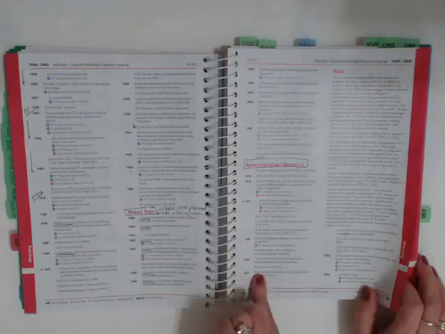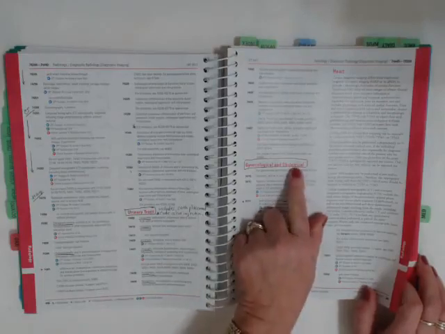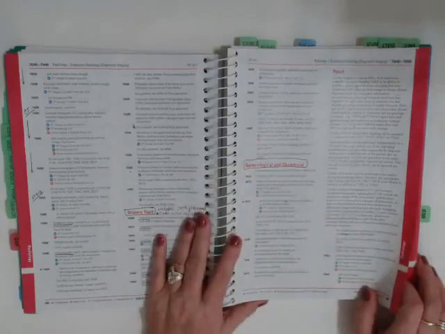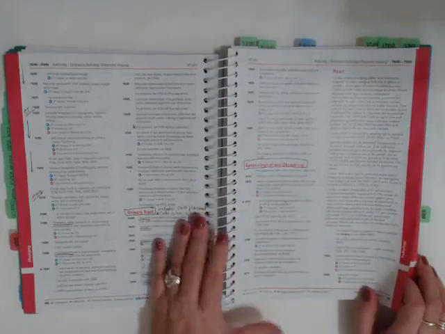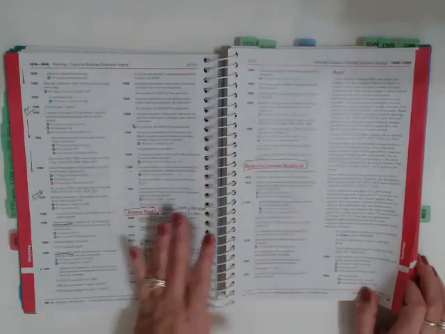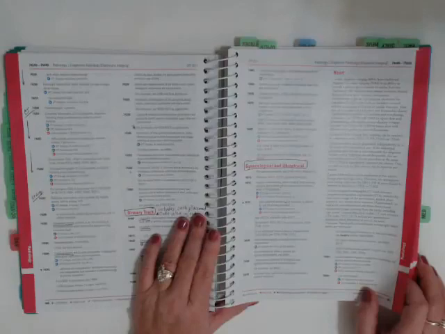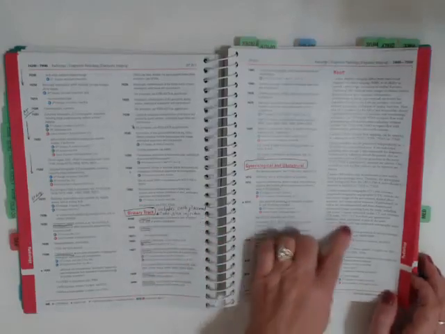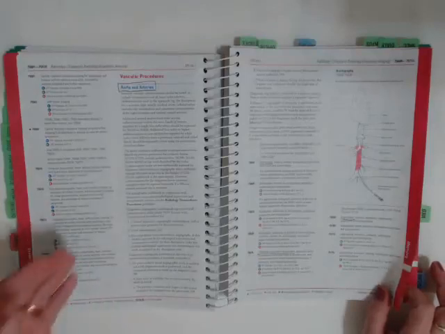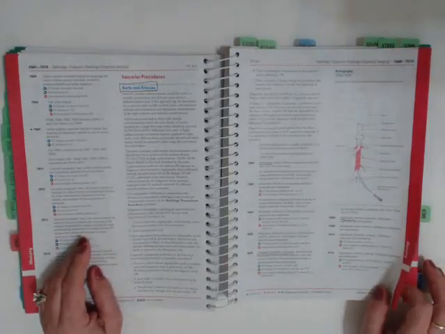Then you have a few GYN and OB, just a few. The real OB, pregnant ultrasounds and stuff are further in this section. These are a little bit different. These are different MRIs, different imaging things, not ultrasounds. We have a few of the heart. Again, MRIs, CAT scans of the heart.